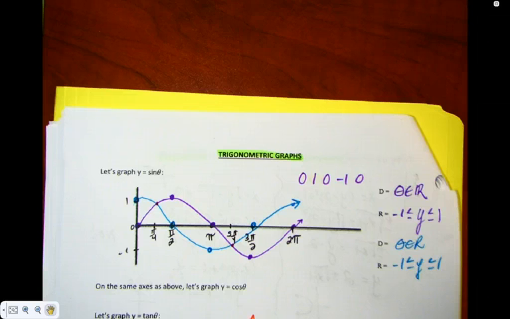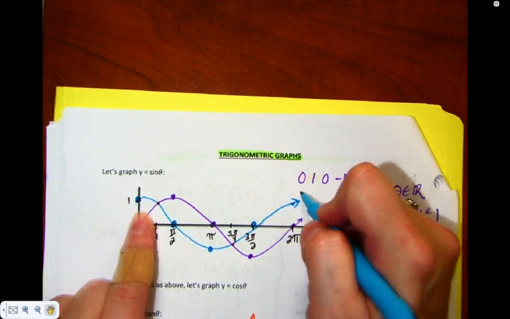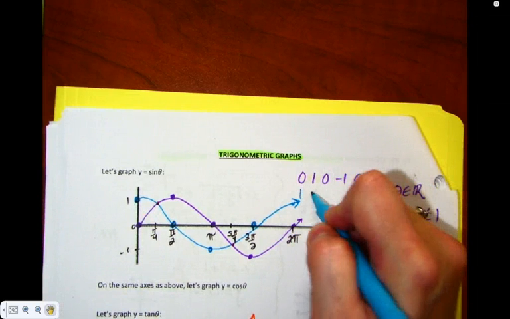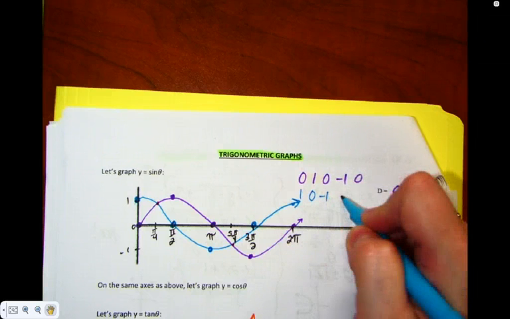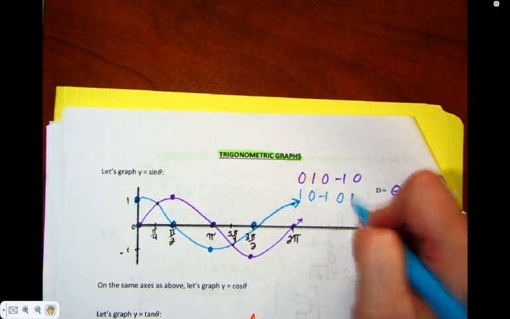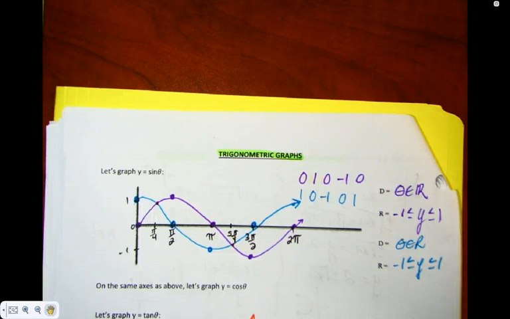And let's do the same thing, the y values for cos in order. The first y value is 1, followed by 0, negative 1, 0, 1. Okay, just put that in your head, and I'm going to use that in a second.